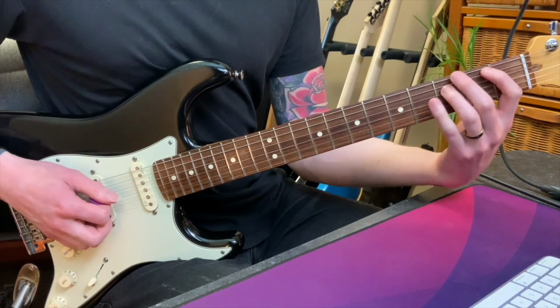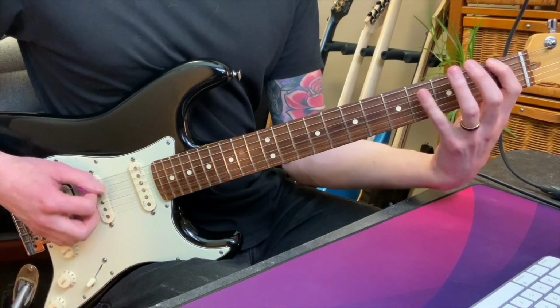If you arrange those notes in alphabetical order, starting from the low E: E, F, G, A, B flat, C, D flat, D sharp, E.